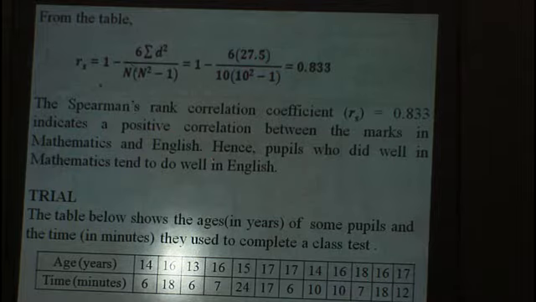Hence, people who tend to do well in mathematics will also do well in English because of the positive nature.